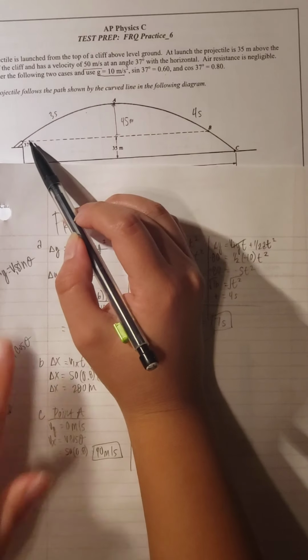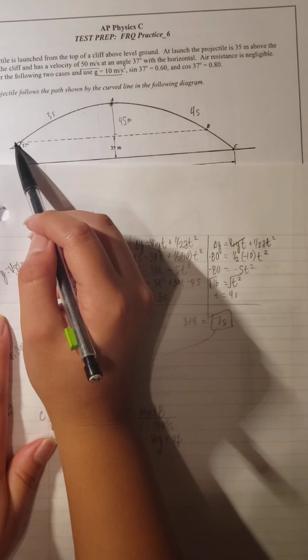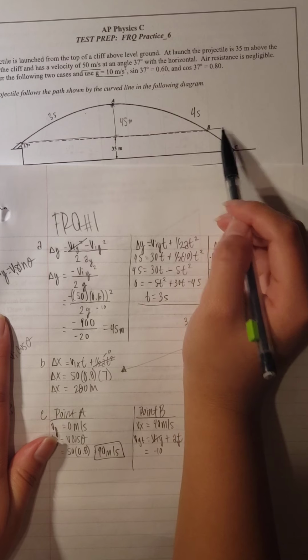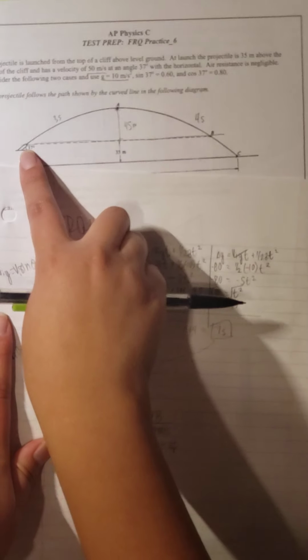We know it took 3 seconds to get to point A, and point B is at the same y displacement as the starting point.